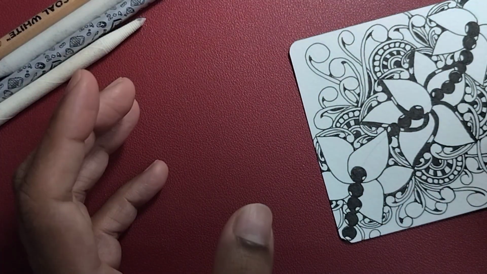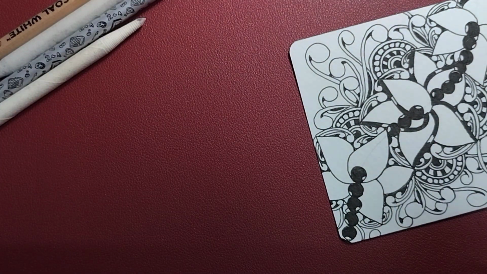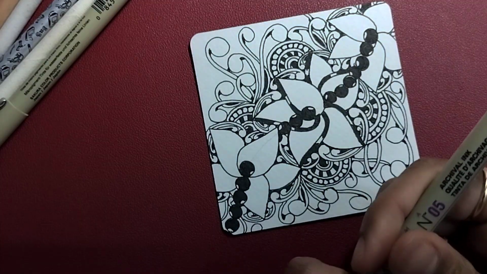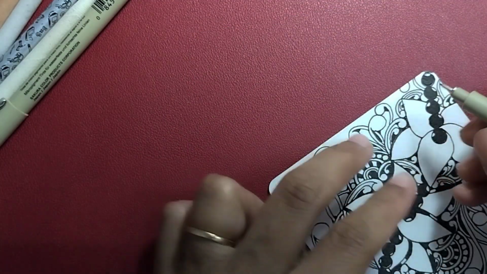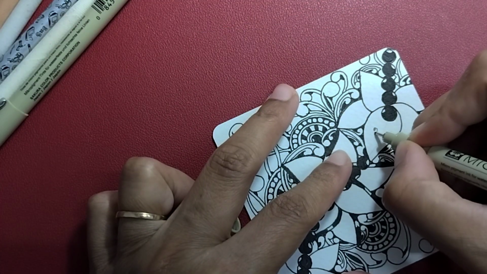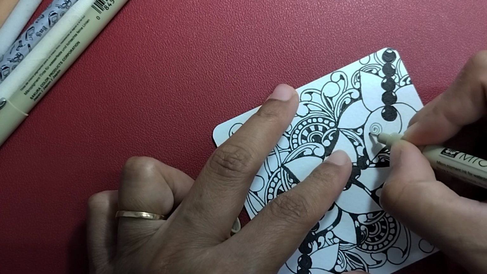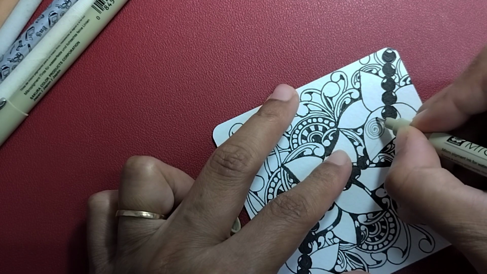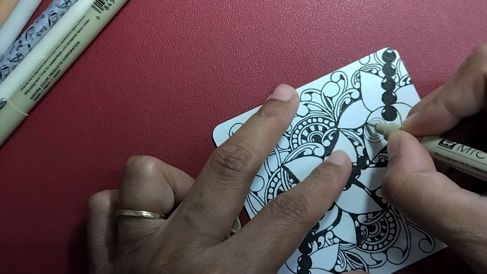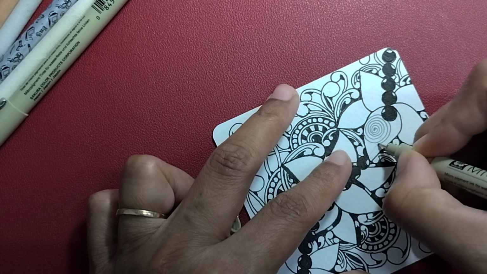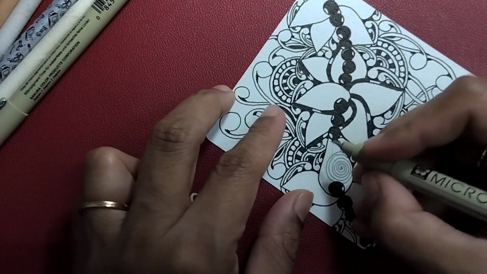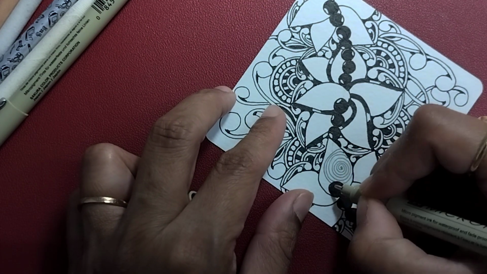You can do a whole lot of other things. For example, you can add some texture inside. So this is my gray Micron, and I'm just going to use this to add some texture inside. Simple Printemps. Yeah, you know that's my go-to tangle. I look for an opportunity to place it somewhere on my tile.